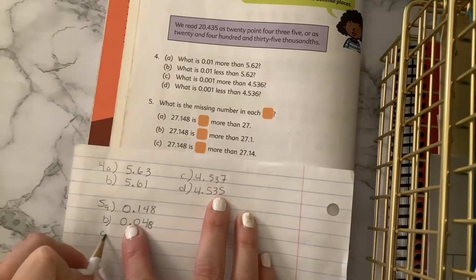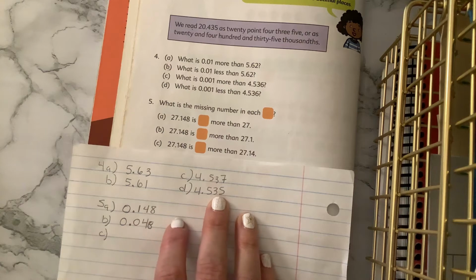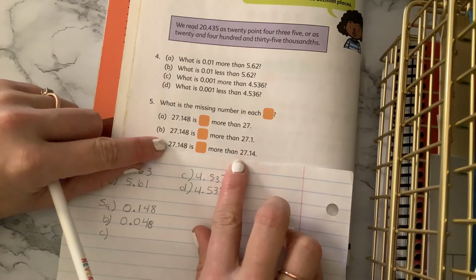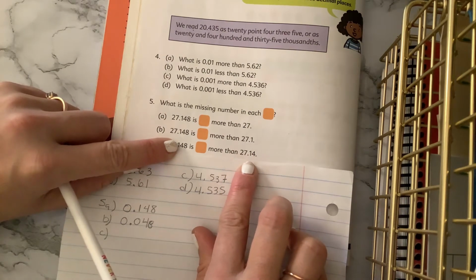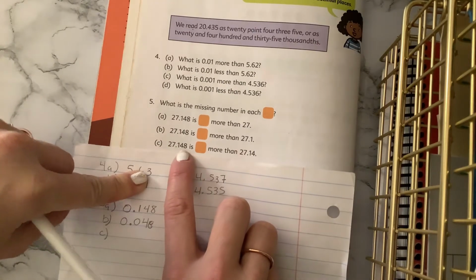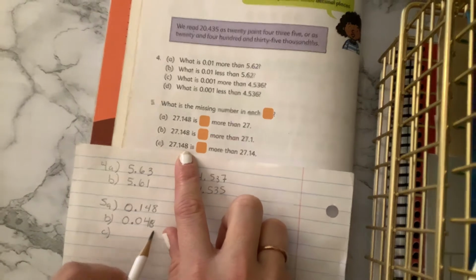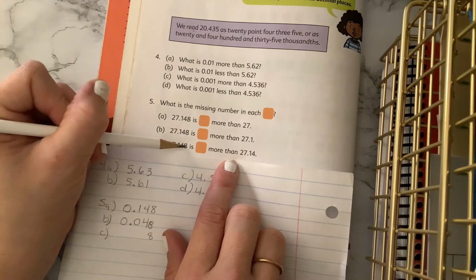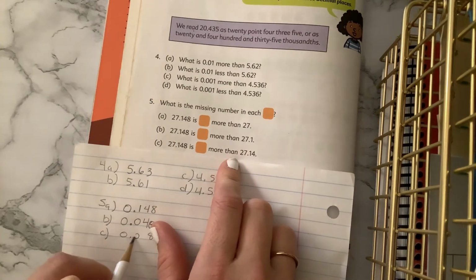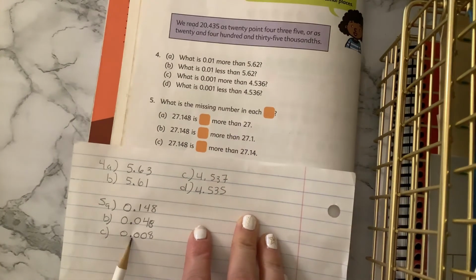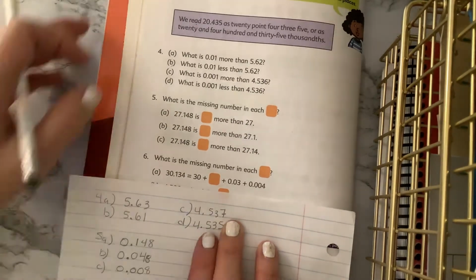Fifth graders, why don't you pause and try it on your own? So as we're comparing, fifth graders, we see 2 tens, 7 ones, 1 tenths, 4 hundredths. Our difference here comes with the 8, but 8 what? It's not 8 ones, it's not 8 tenths, it's not 8 hundredths, it's 8 thousandths. So we need to show that using a decimal point and zeros. So we have 0, decimal point 008, and that's how we show 8 thousandths.